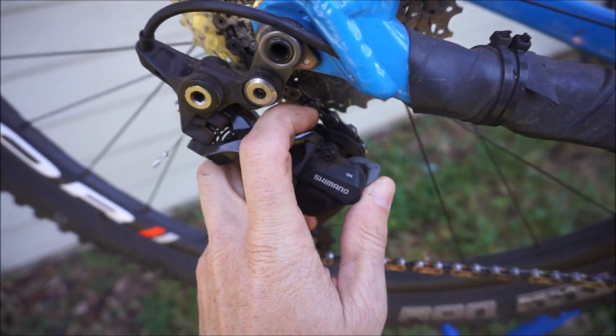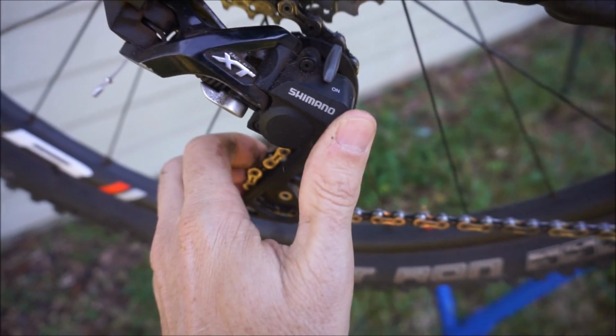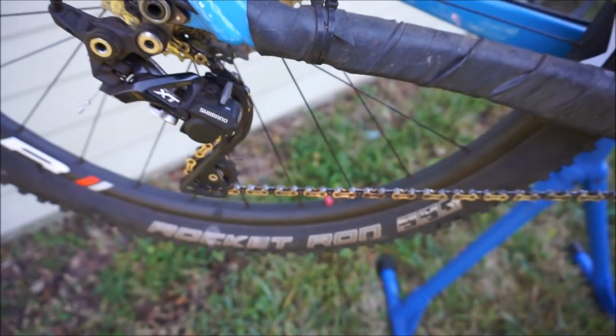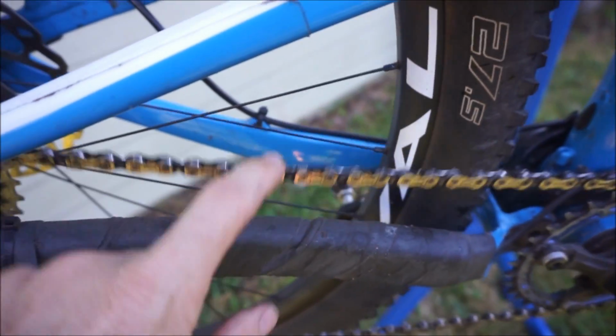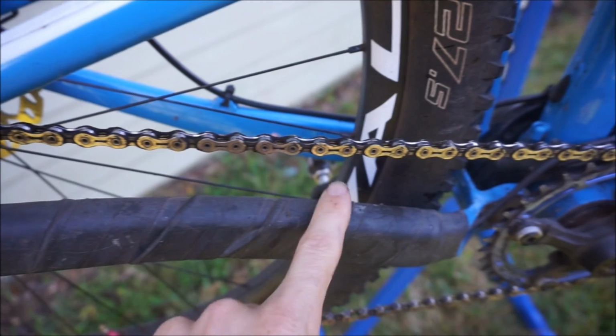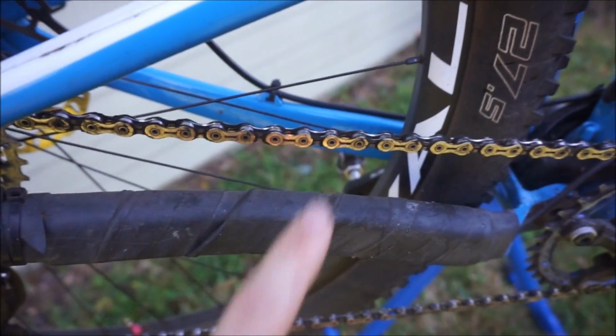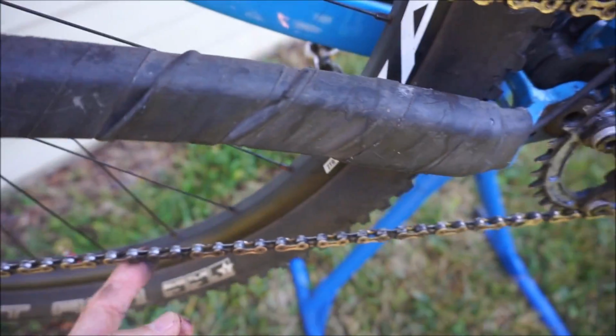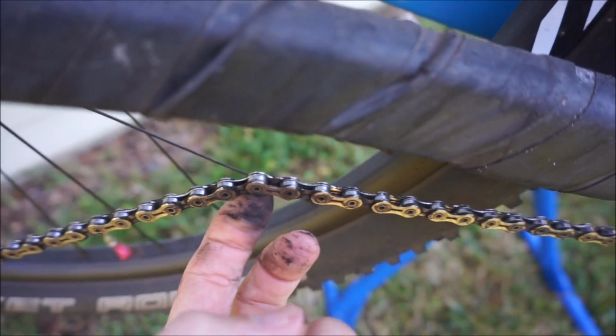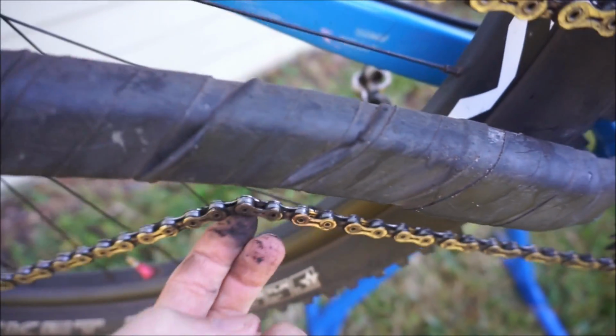Typically when you're riding, you're going to want this lever on, and that really firms up the spring and limits what's called chain slap. Chain slap is when the chain kind of hits your chain stay. Remember, this is called a chain stay. And so the tighter the tension is on this rear derailleur cage, the less chain slap you're going to have. And really the chain slap that this prevents is the one down here.